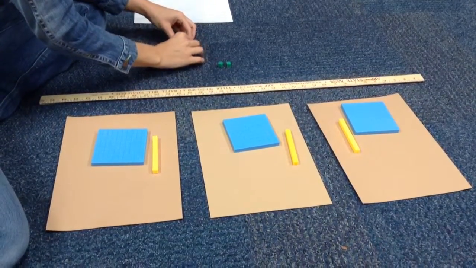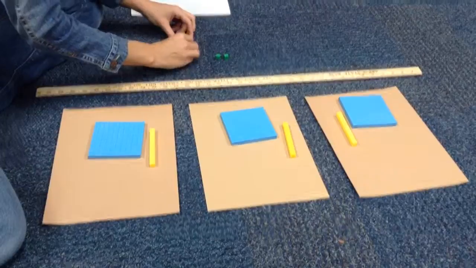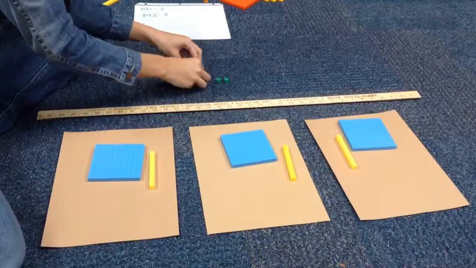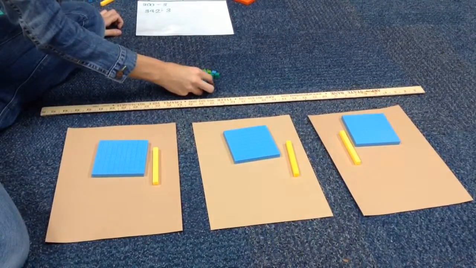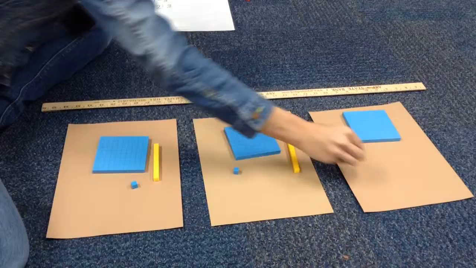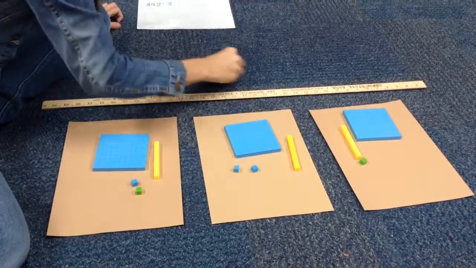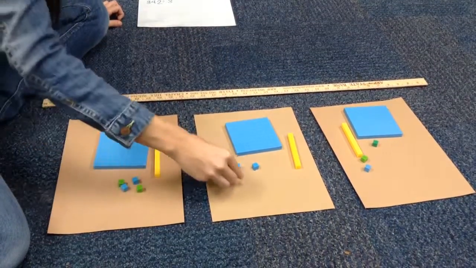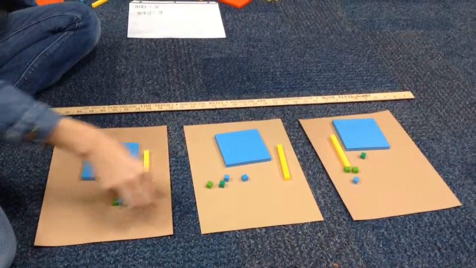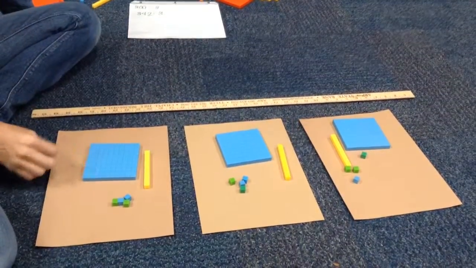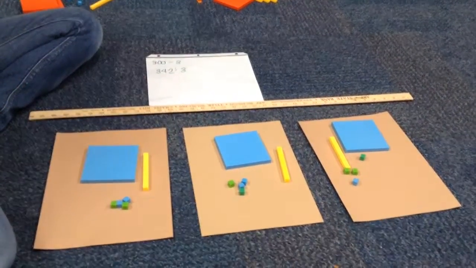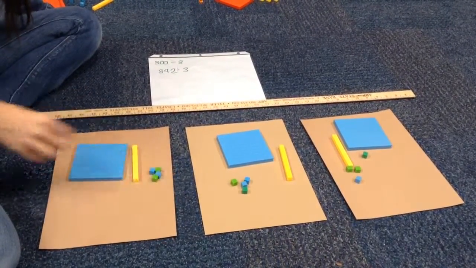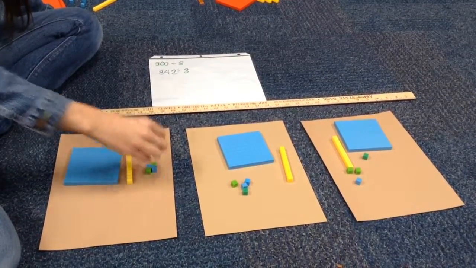That's 10. 1 long equals 10 units. So we're going to get rid of the long. And now we're just going to divide these units equally between the groups. And we have 4 units in each group, 1 rod in each group, and 1 flat in each group. So 342 divided by 3 is going to be 114, because there's 1 flat, 1 rod, and 4 units.